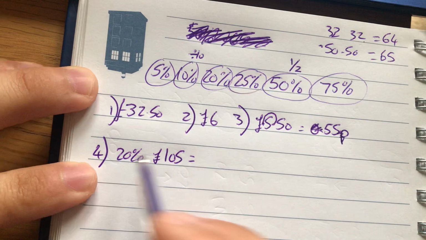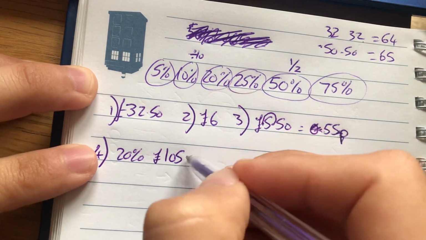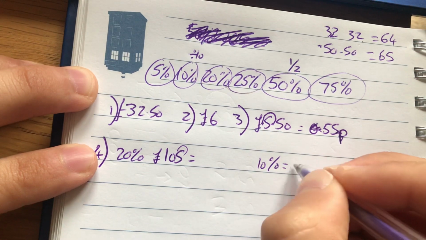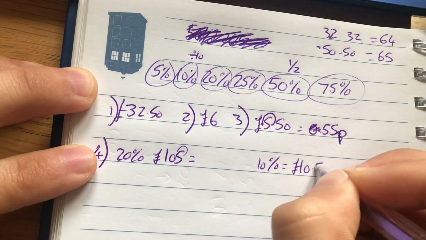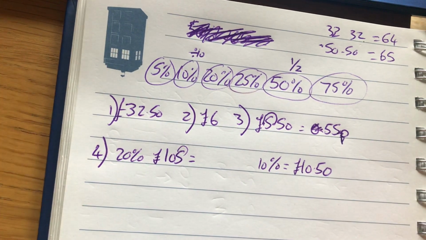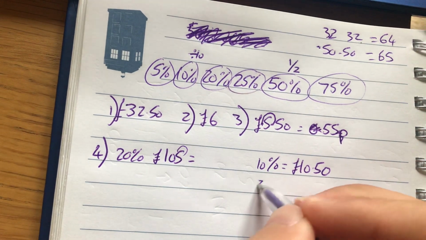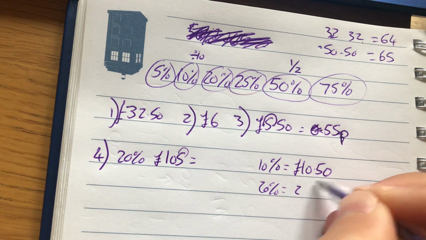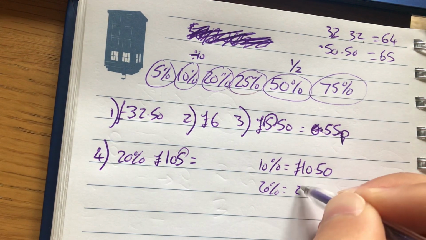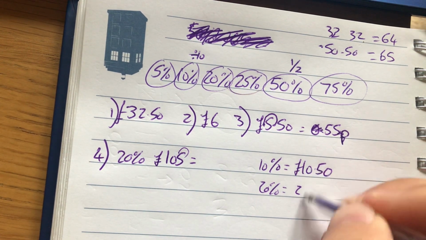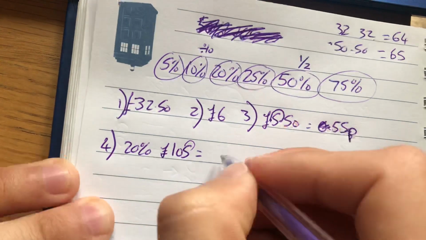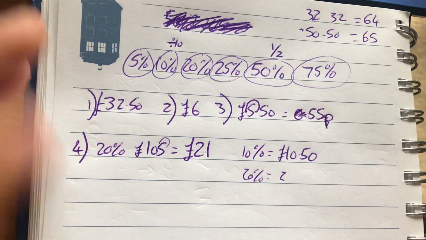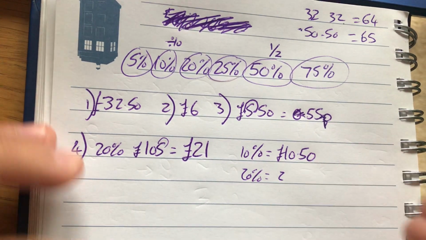Well, 10% is easy, isn't it? 10% equals £10.50, or 10.5. So 20% is going to be double that. So that's that one. Oh, I'll tell you what, 2 50p's is another pound, isn't it? So that's going to be 20, so that's going to be 21. £21, because 2 50p's make a pound, don't forget. So double the 10 is 20, 2 50p's is an extra pound.